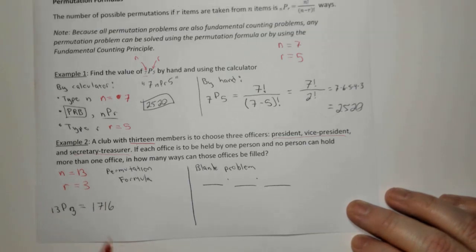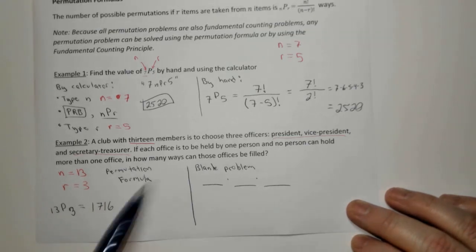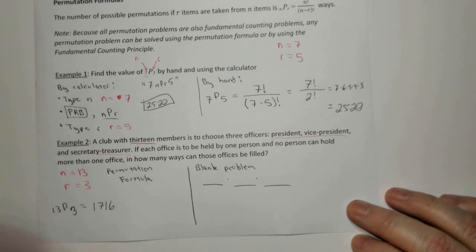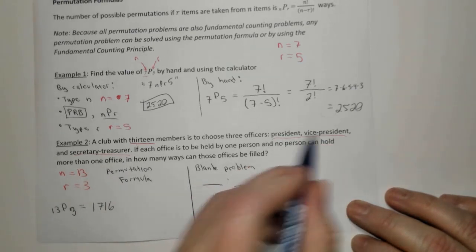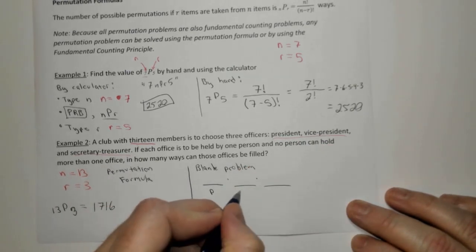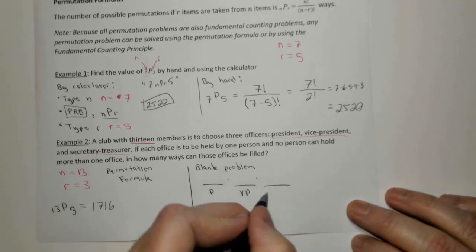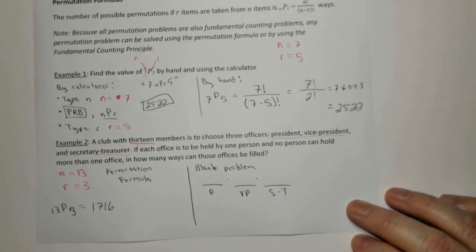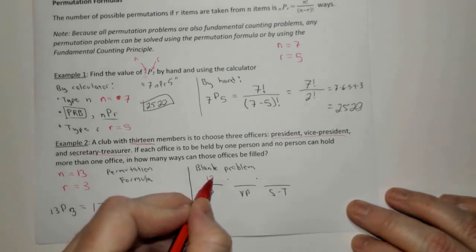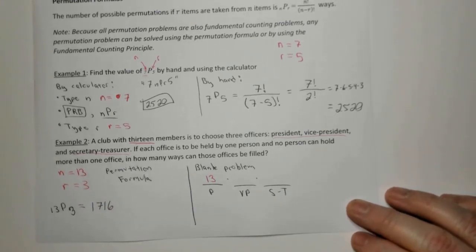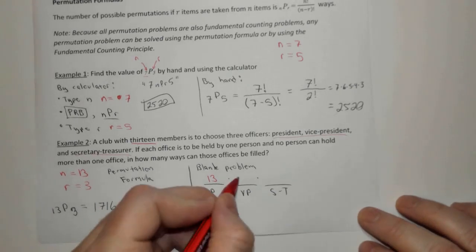So if I treat it like a blank problem, we have the 13 members. I'll come back to that. But the 3 positions we have is president, vice president, and secretary treasurer. If we have 13 members, then we could first choose any of those 13 to be our president.